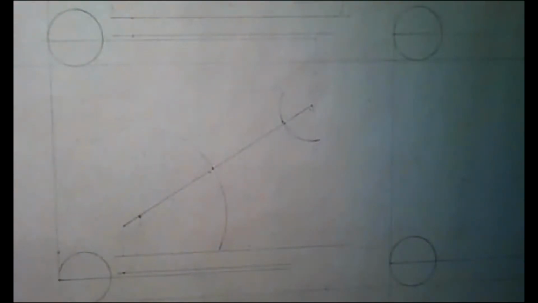Hey, Mr. W. Yes. For the exercise we did, number 4, I have a little excess on the bottom of my triangle. Is that okay? Yeah, that's fine, absolutely. Should I erase it or no? You can erase it later. Right now they're construction lines, so just leave them. Okay, thank you.